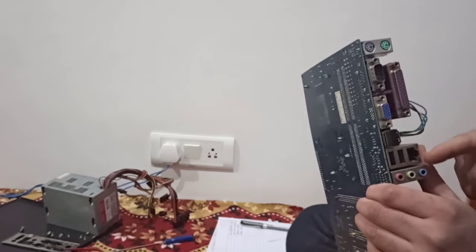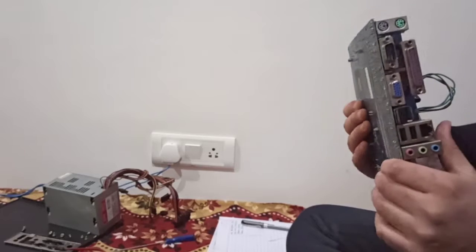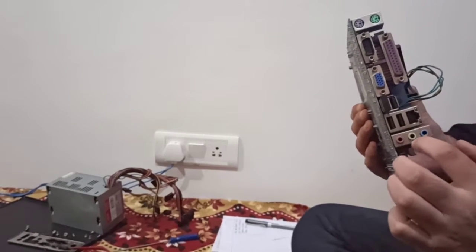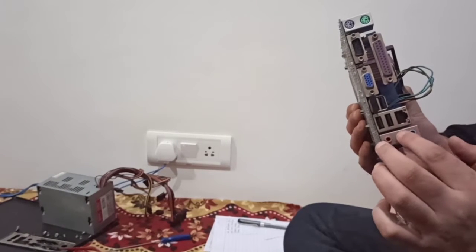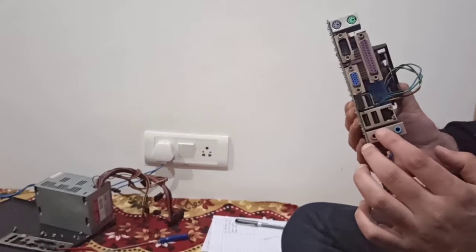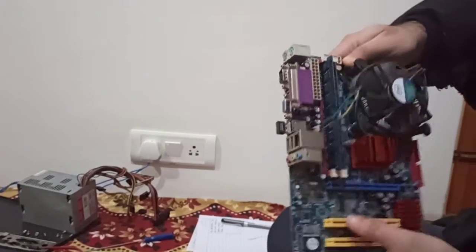In which you can connect your RJ45 connector, register jack, and this is called the sound card. This is used for sound purposes: speakers, mic, etc. This is for that, and here we go.